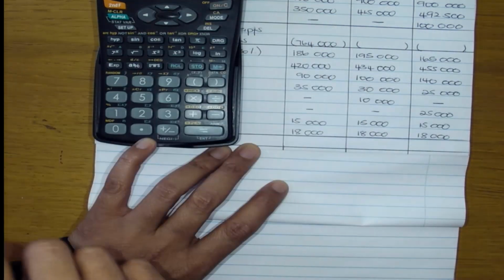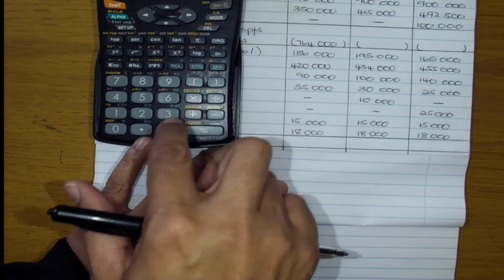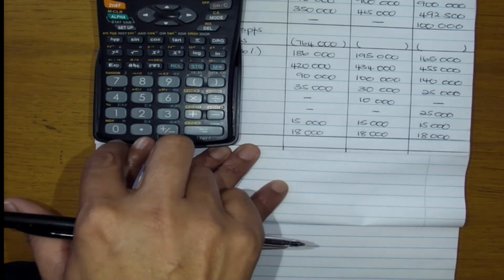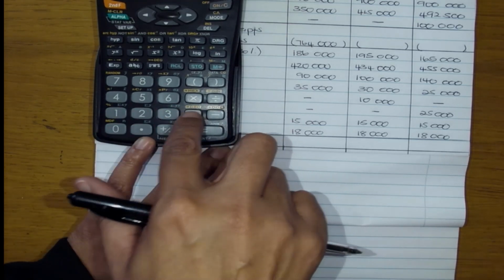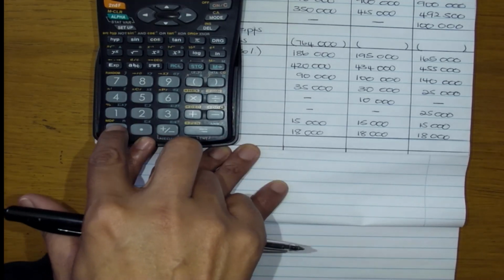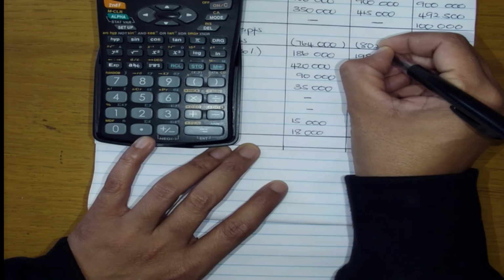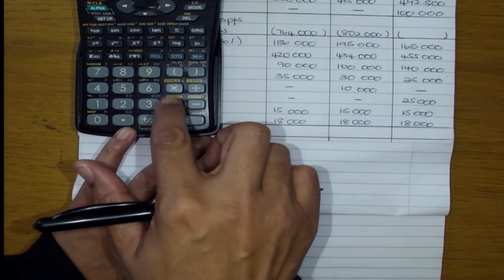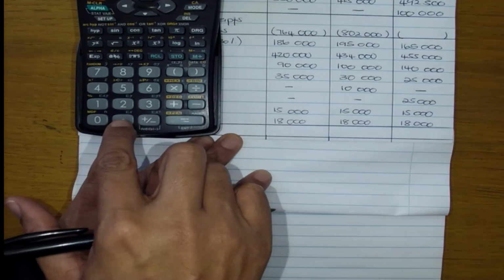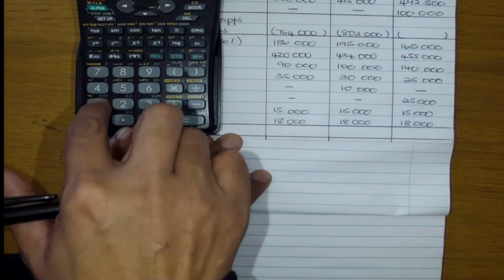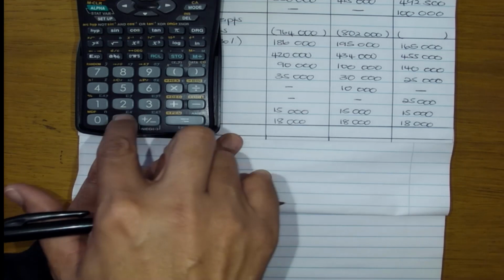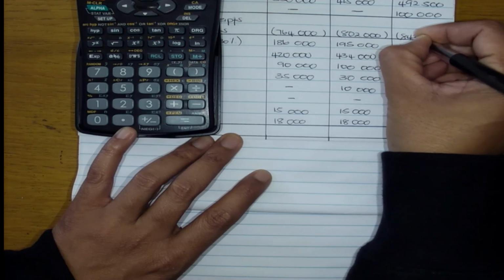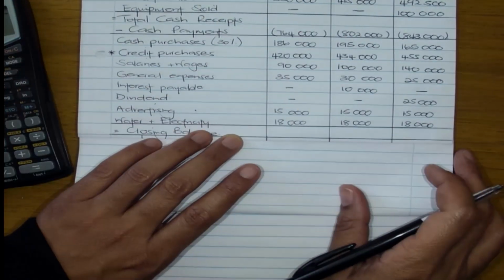I'm going to do exactly the same thing with November. 195,000 plus 434,000 plus 100,000 plus 30,000 plus 10,000 plus 15,000 plus 18,000 gives me 802,123, and then I do exactly the same thing with December. 165,000 plus 455,000 plus 140,000 plus 25,000 plus 25,000 plus 15,000 plus 18,000 gives me 843,123.